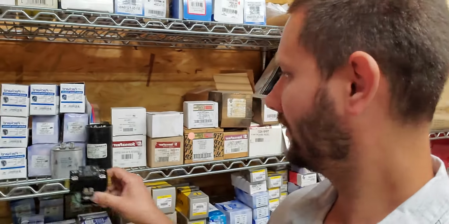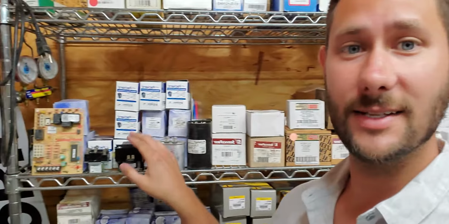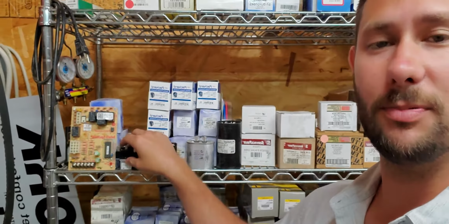This is Tad reminding you to maintain your equipment and take care of it, because, like I said, it's much easier to replace a little bitty part.